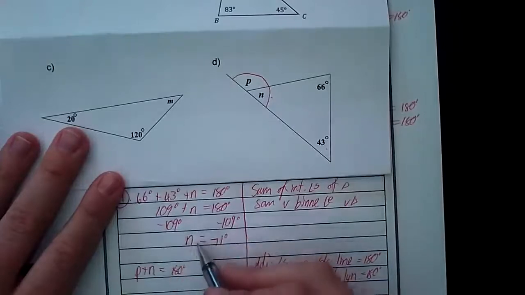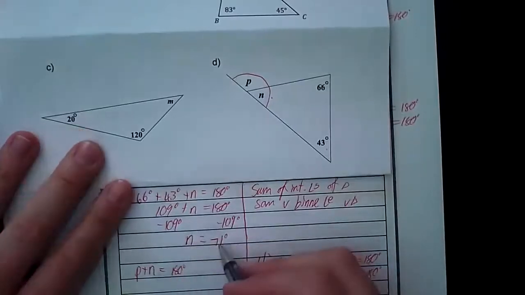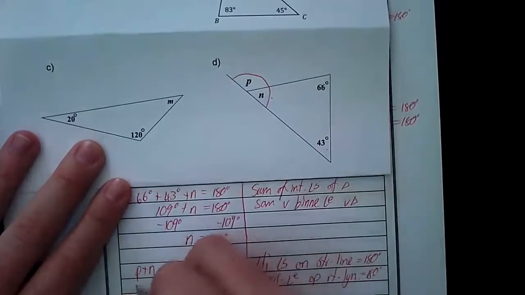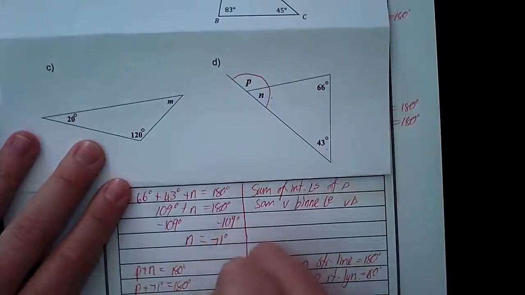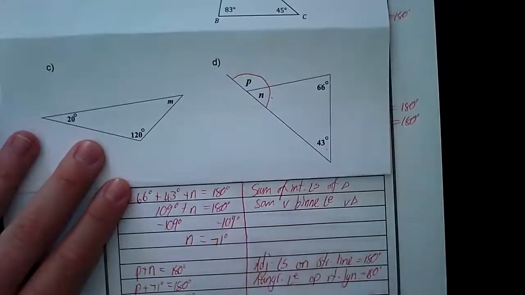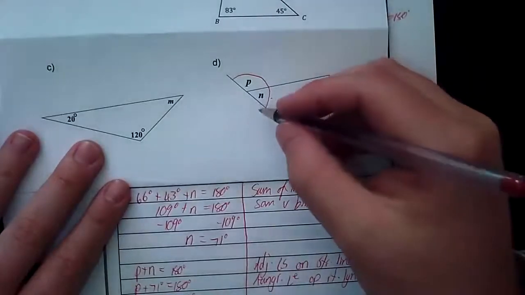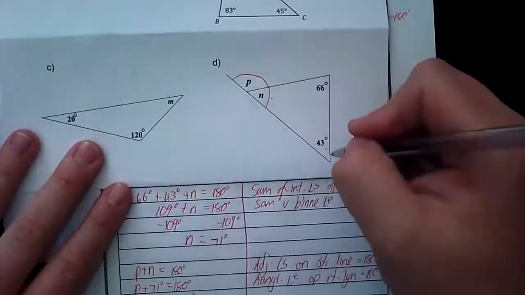So now we have the value for N. Ons het vir N, vervang nou in. P plus 71 degrees equal to 180 degrees. Subtract the 71 degrees. We get P is equal to 109 degrees. Okay. So that's obviously not the only option we have. We could have done it first for P and then for N.